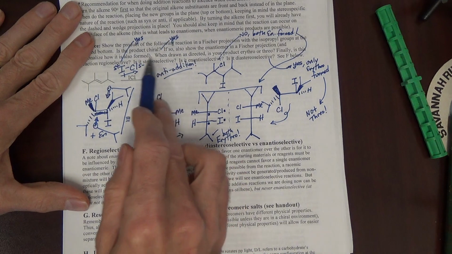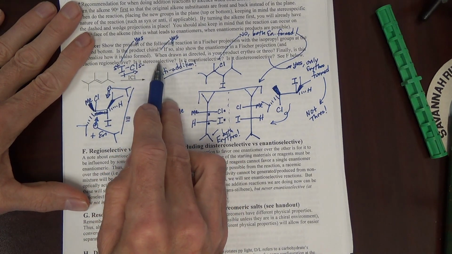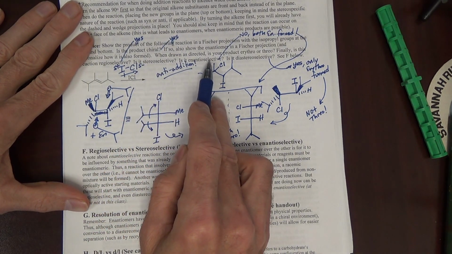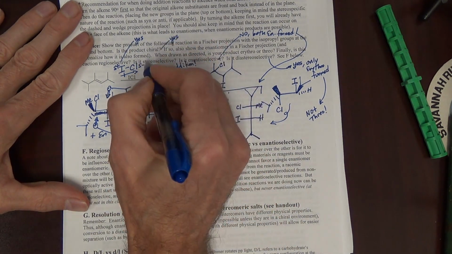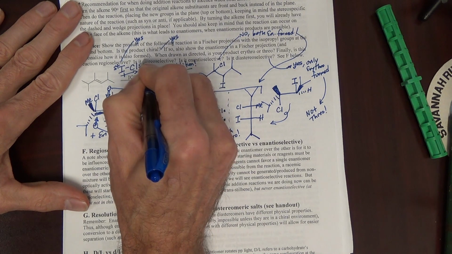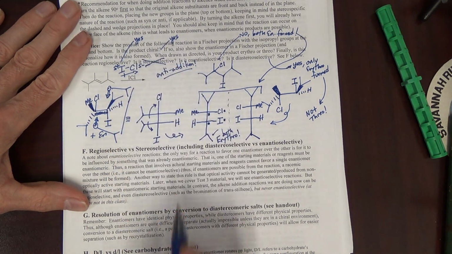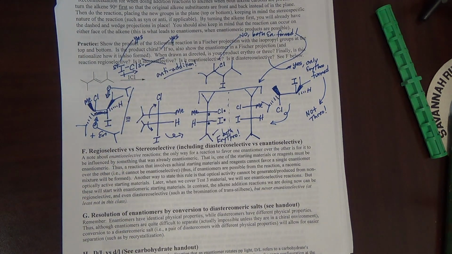Stereoselective is too general of a term because that could include a look at enantiomers or diastereomers. So if you're ever asked this question here, I would ask you to ask for clarification.